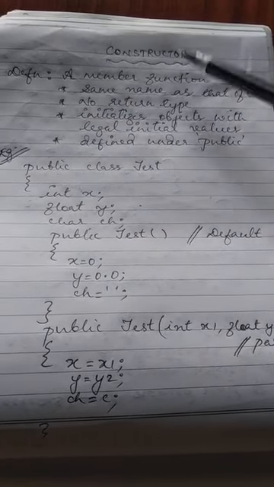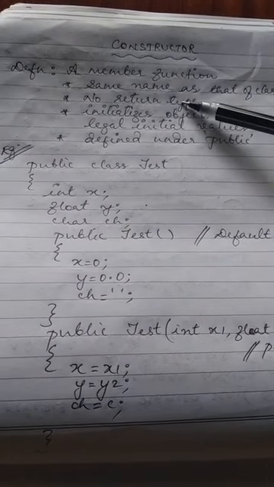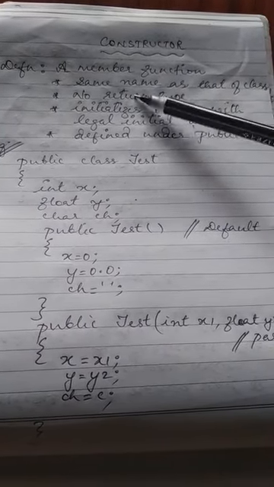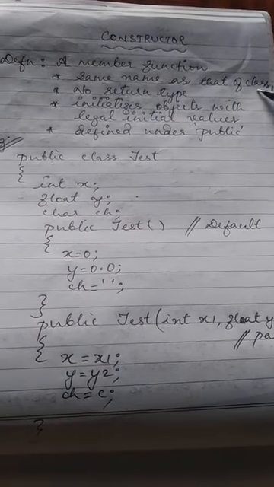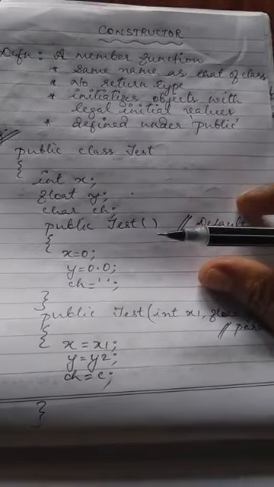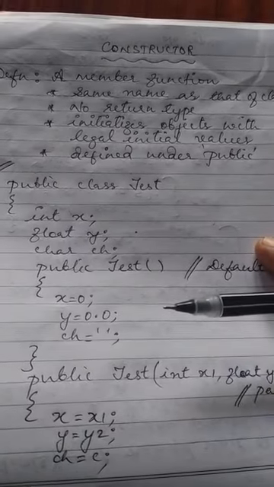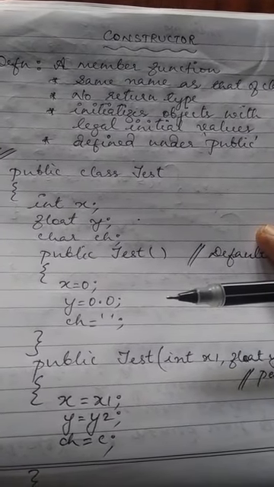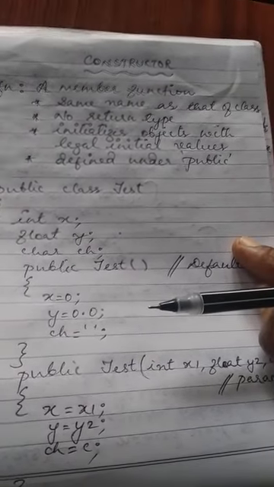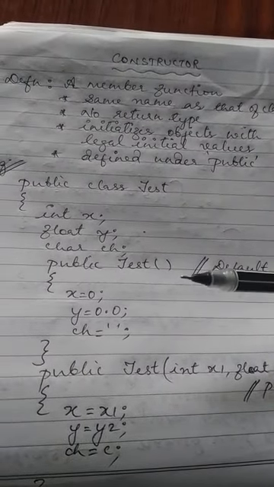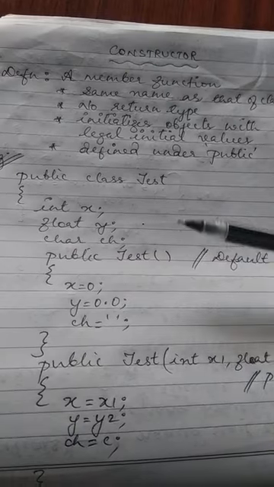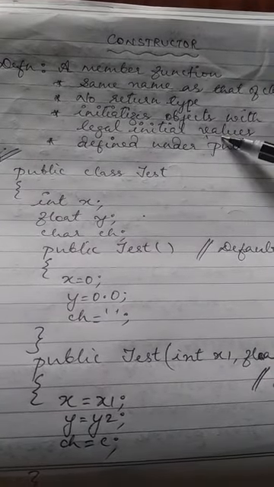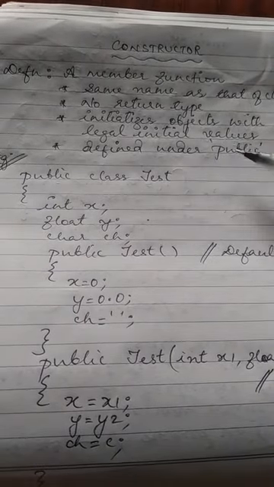What is a constructor? Constructor is a member function of a class. And what about the name of the constructor? The name of the constructor will be same as that of class name. Okay, and what about the return type? Is there any return type for the constructor? No return type is there. You are not supposed to write void also. So no return type, not even void. Then what is the use of a constructor? It is used to initialize objects with legal initial values, and usually it is defined under public.